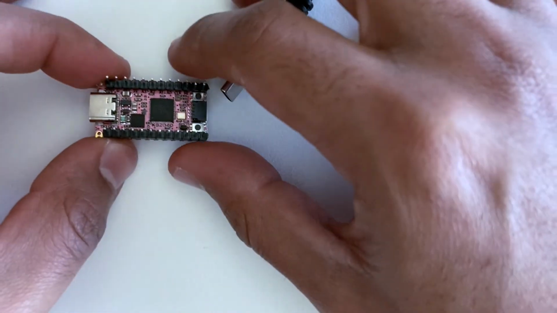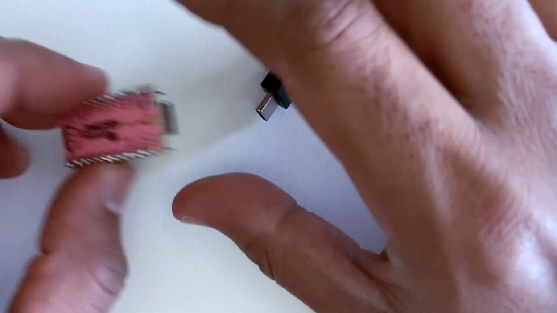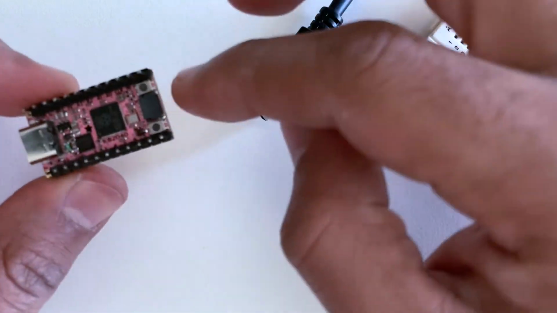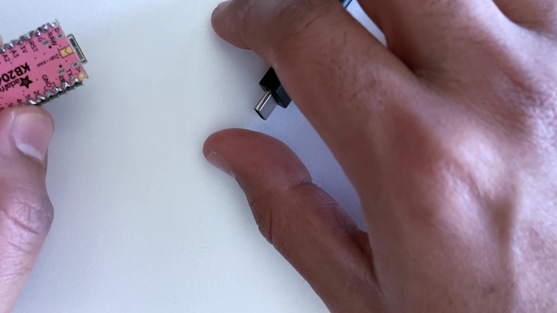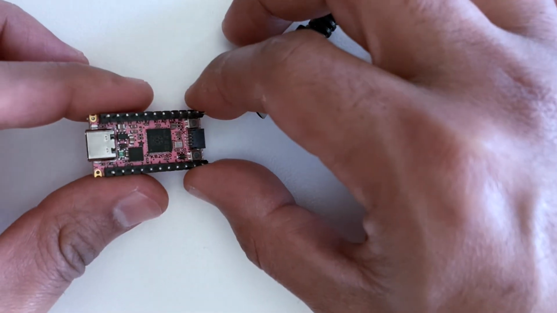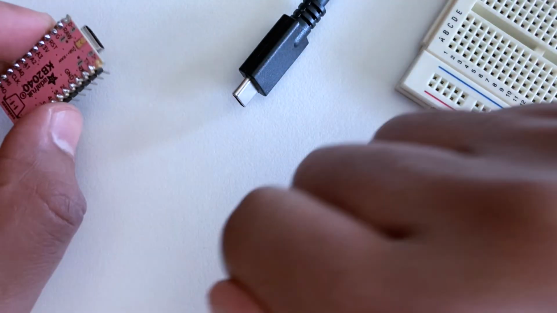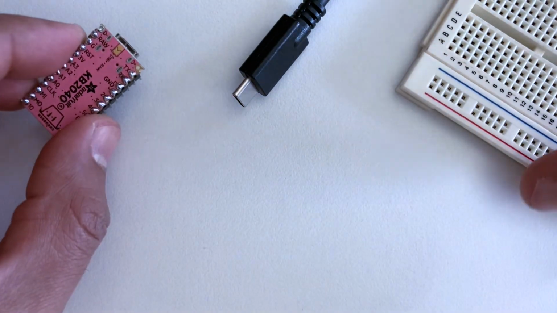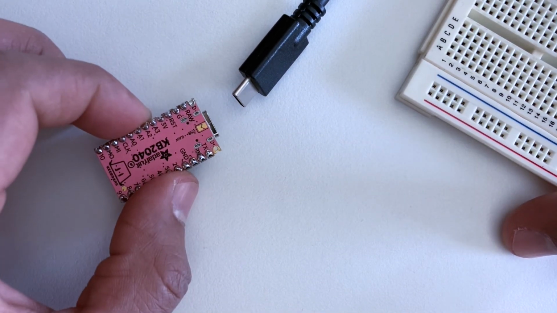So this is how I need it. I need the board to be upside down. That's why I soldered this thing here, because I'm gonna put this board like this on the PCB, which I already have here and have already manufactured.